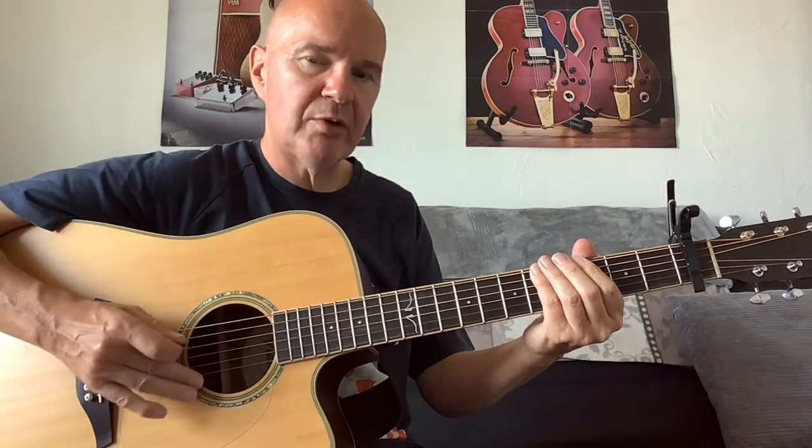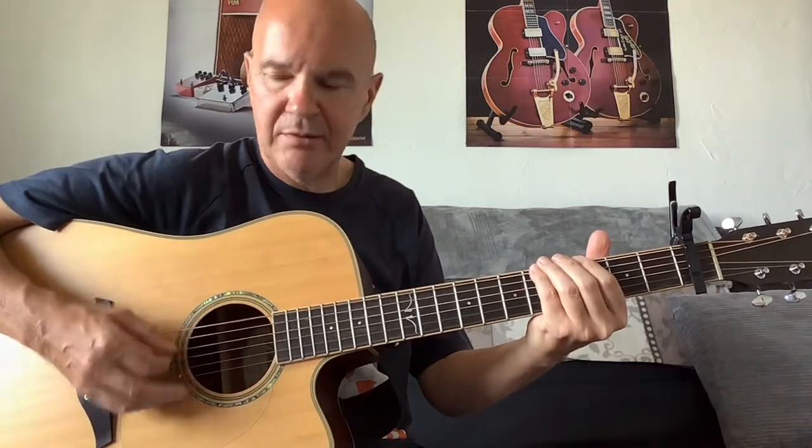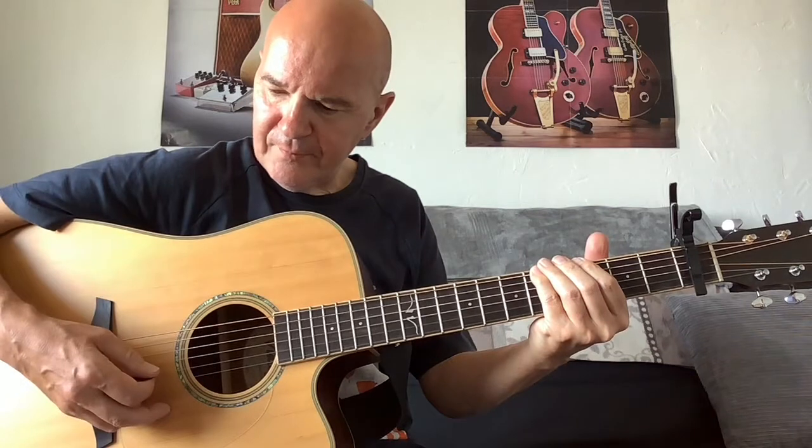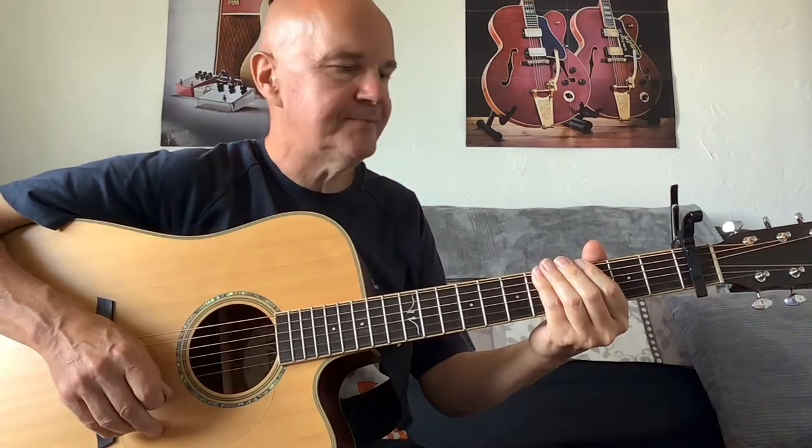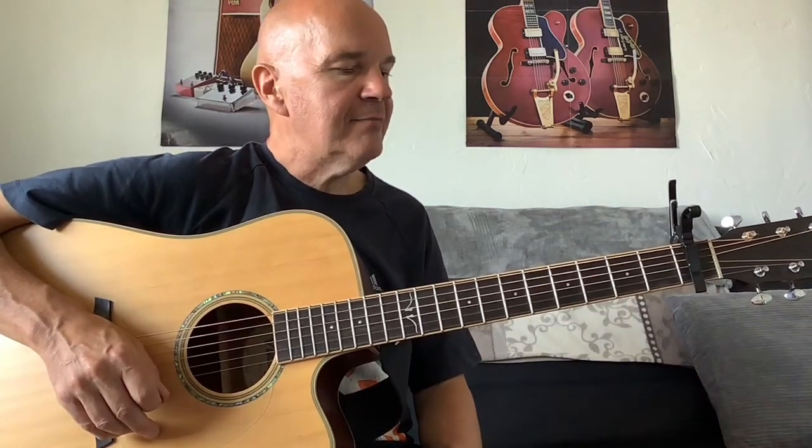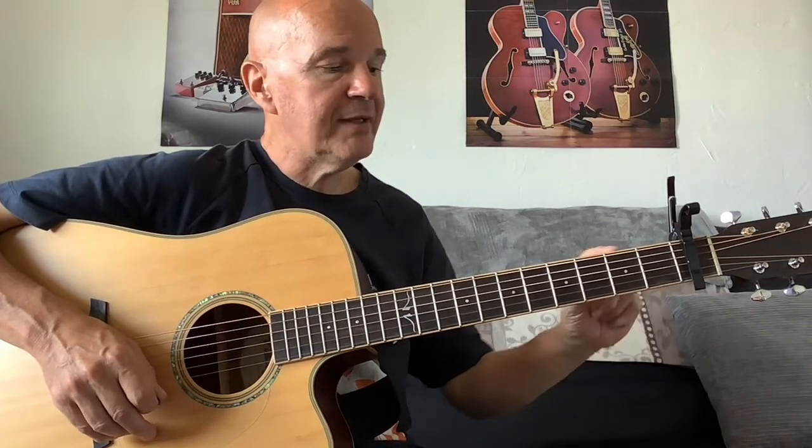I'm going to mute the A string and play the open strings, but I'm not going to worry about playing the first string. And that becomes my G chord. And my A chord, I'm going to play it here. There's a dot here at fret 3, fret 2.